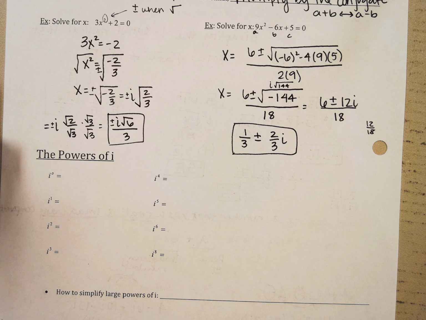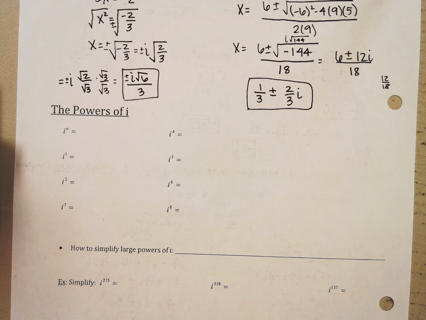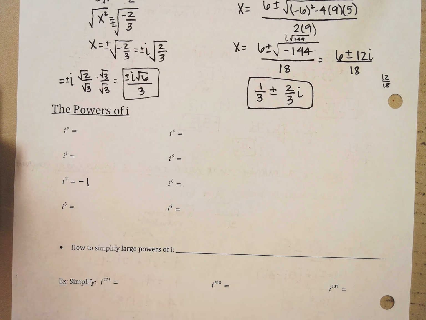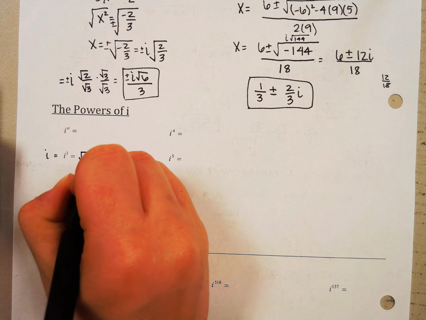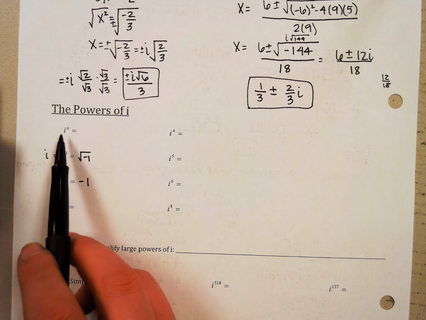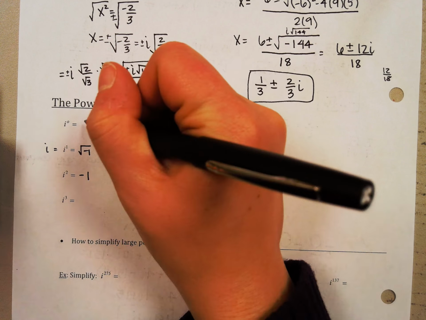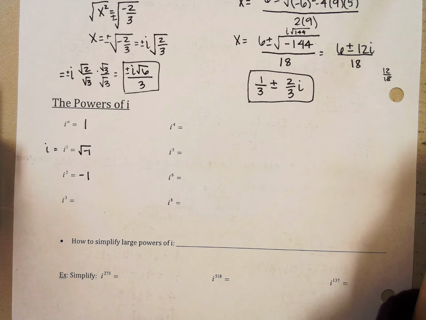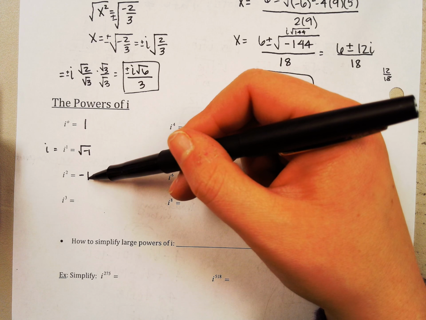Okay, and the very, very last thing that we're going to talk about is handling different powers of i. So far we've looked at i squared. We know that that thing is -1, and we know that i to the first power, which is just i, that's the square root of -1. But what we haven't handled is any greater powers than that. So any number, let's handle our i to the 0, any number to the 0 power, if you type that into your calculator and do some tests, you'll end up seeing that that is just 1. So far we have 1, we have square root of -1, and then -1.